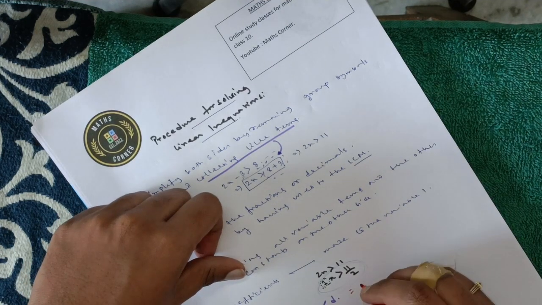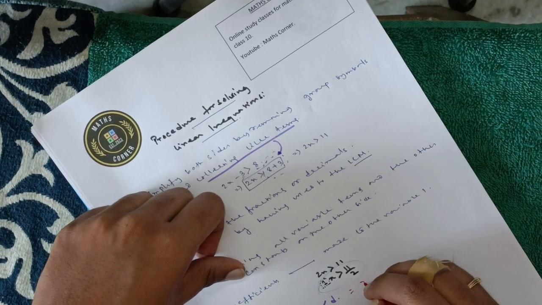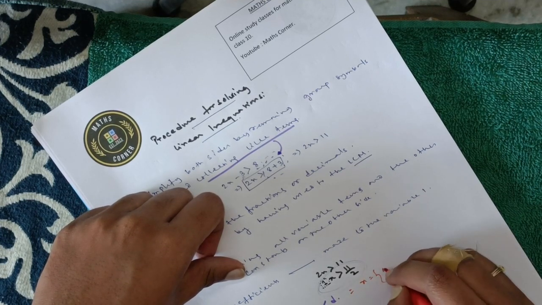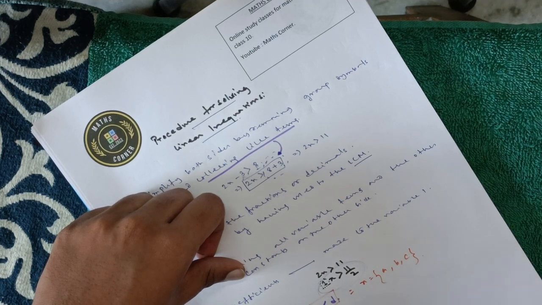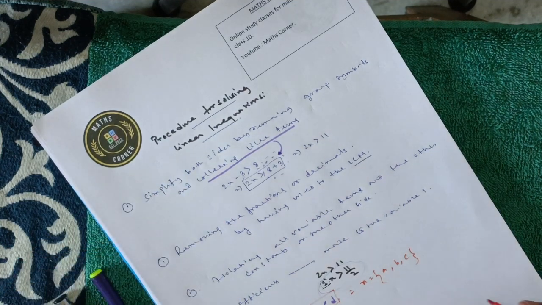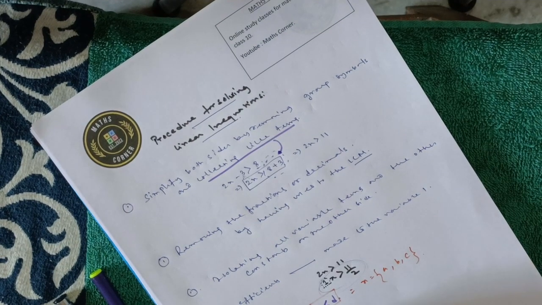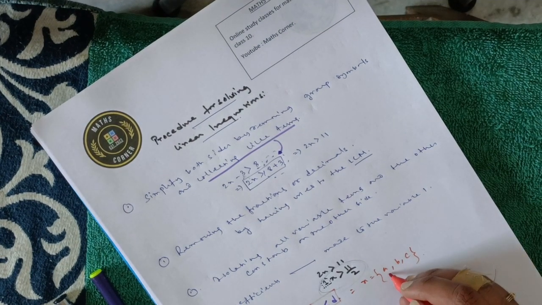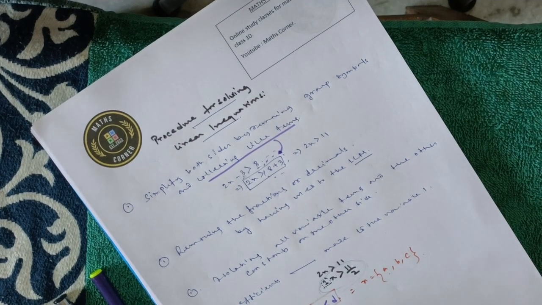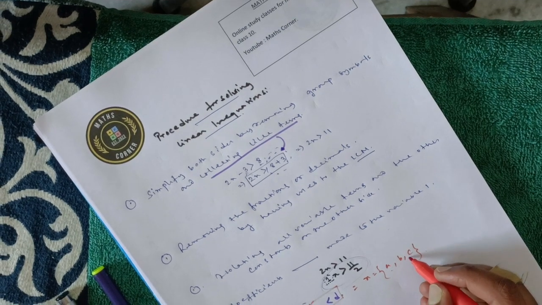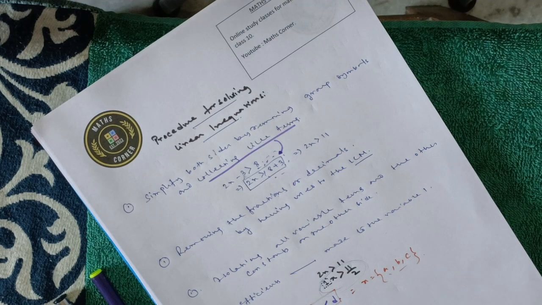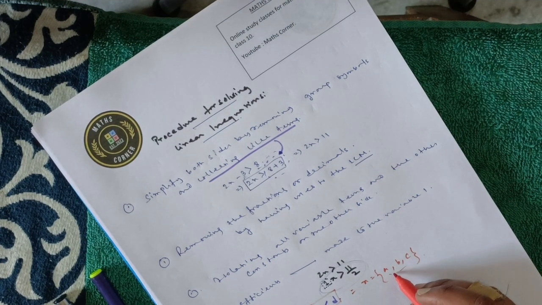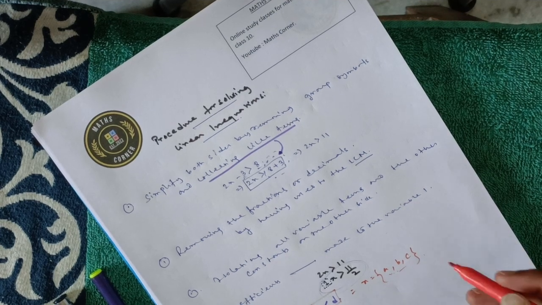It will be x equals a, b, c. Between a and b there are infinite numbers, between b and c there are infinite numbers, between a and c there are infinite numbers. So all the numbers which are less than d, that is a, b, c.